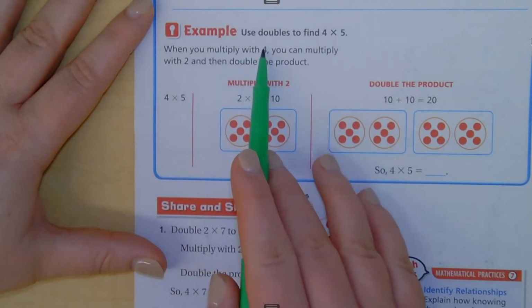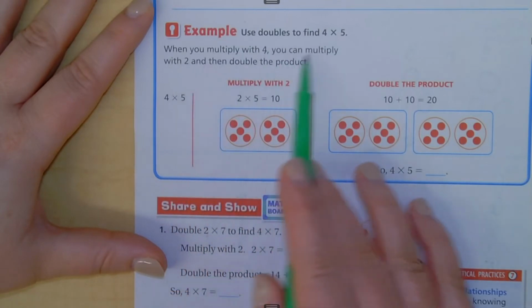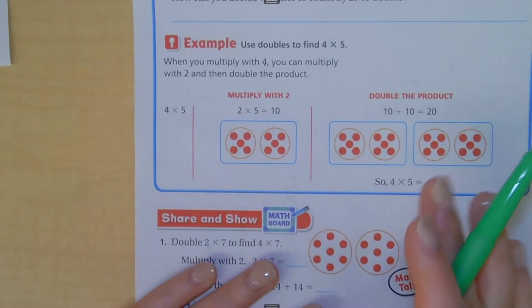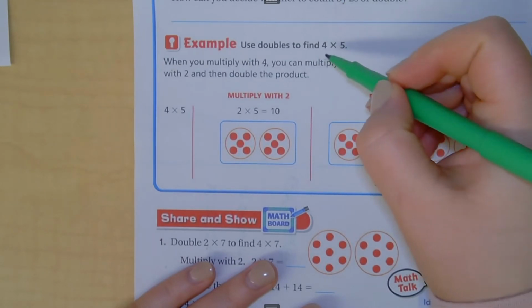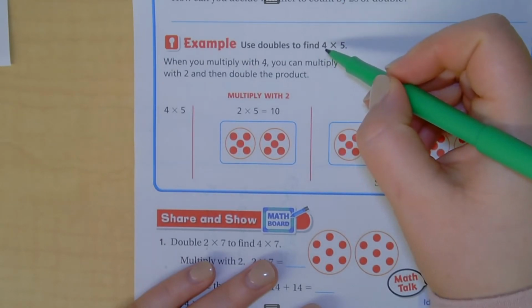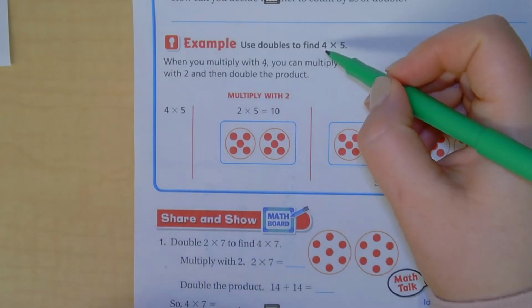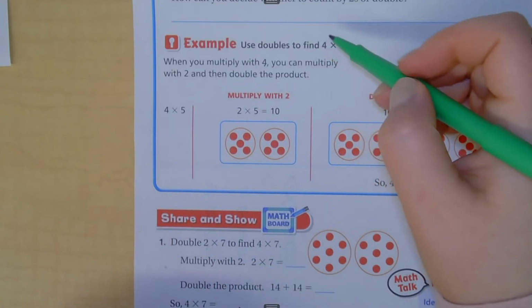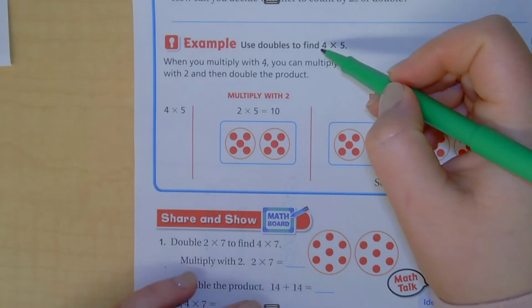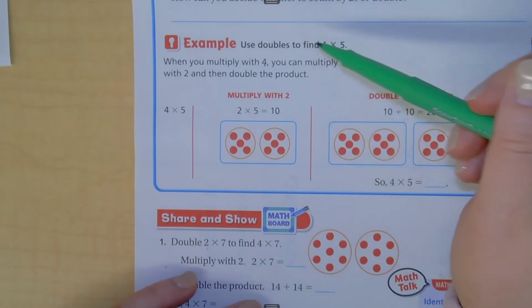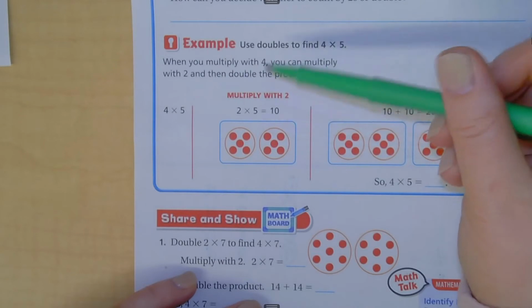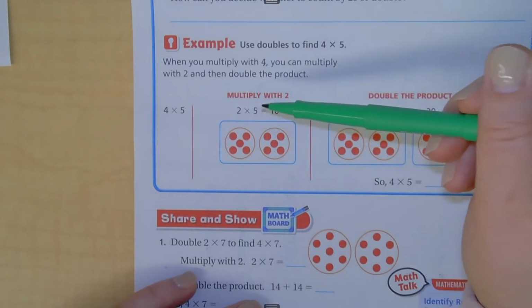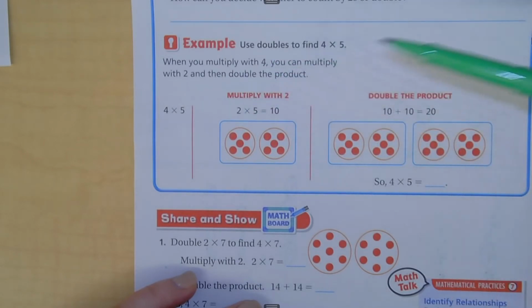When you multiply with 4, you can multiply with 2 and then double the product. Okay, so I want you to think about this. 4 times 5. 4 is 2 doubled, right? So half of 4 is 2, right? Okay, so if I don't know what 4 times 5 is, could I figure out what 2 times 5 is and then double that?